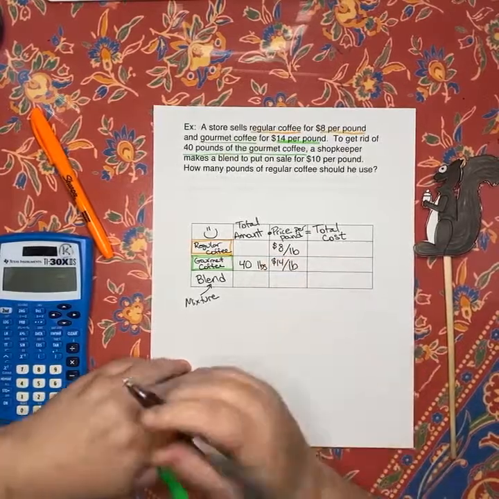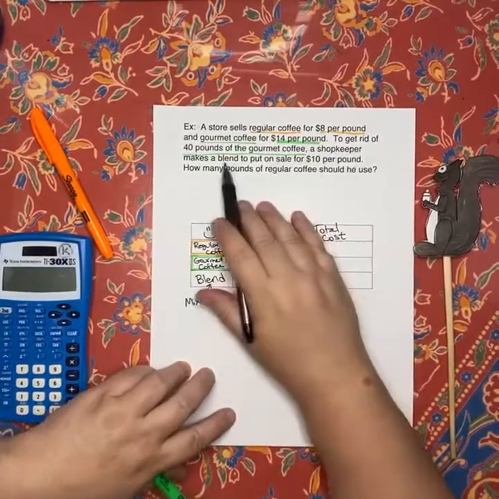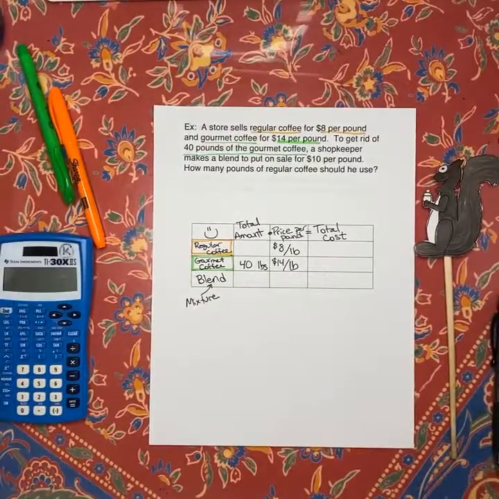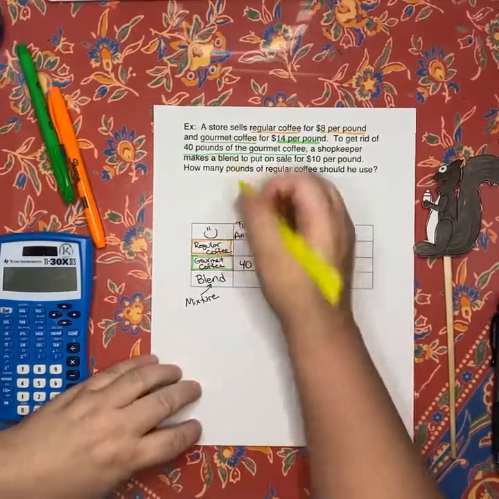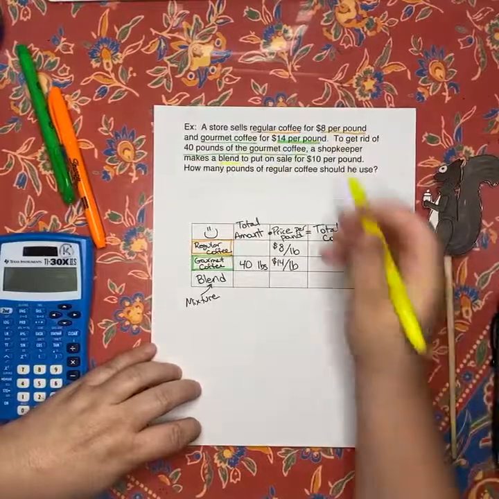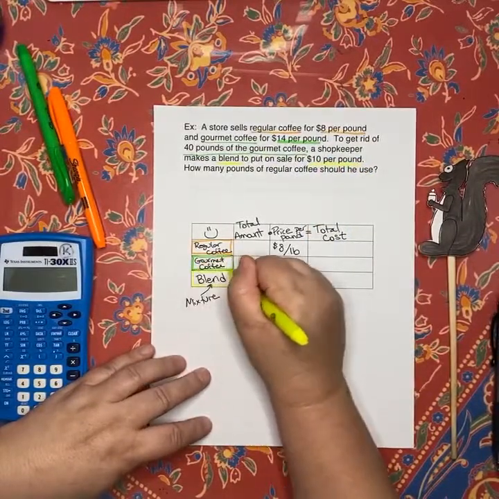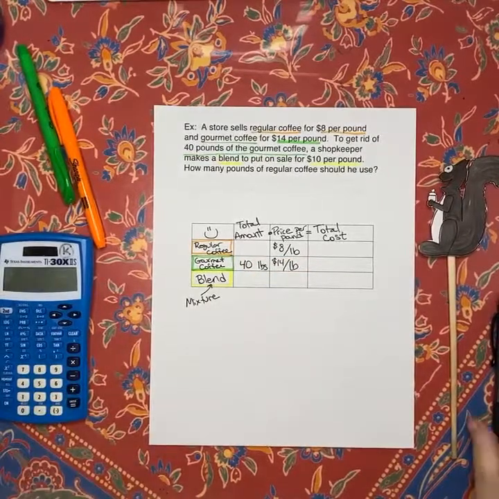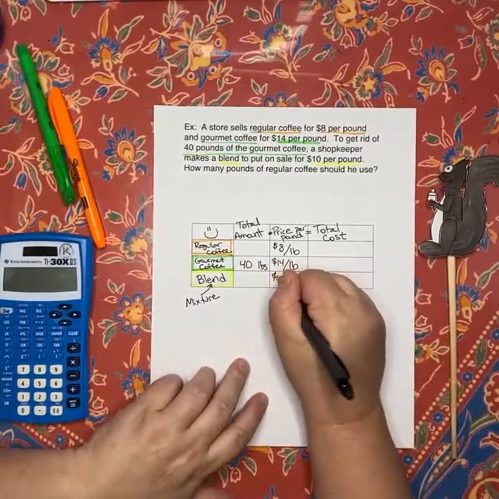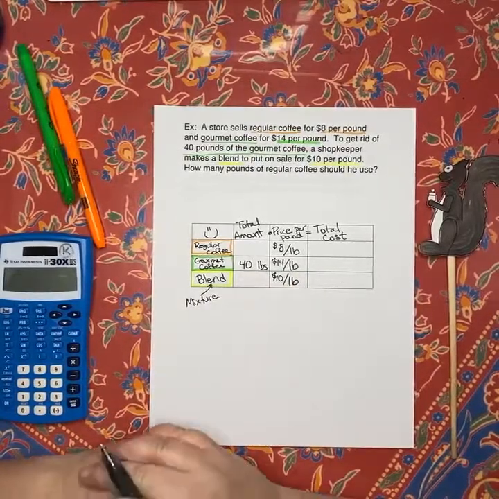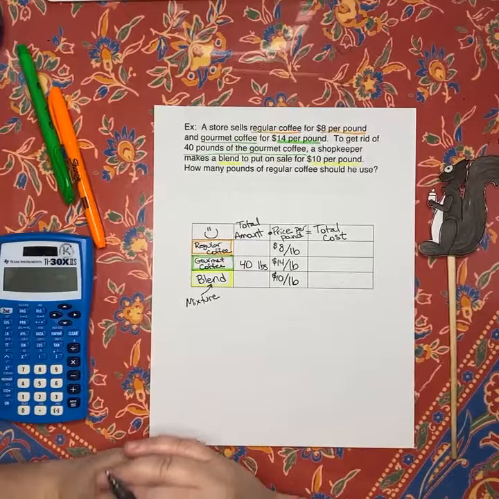That's pounds. A shopkeeper makes a blend. Okay, this is interesting. So now we've got a third piece of information in here. I'll use yellow. Makes a blend, and the blend is put on sale for $10 per pound. Okay, so this is going to be the blend, and that's $10 per pound. So we're slowly collecting information. I think I've used up all the numbers. I double check.